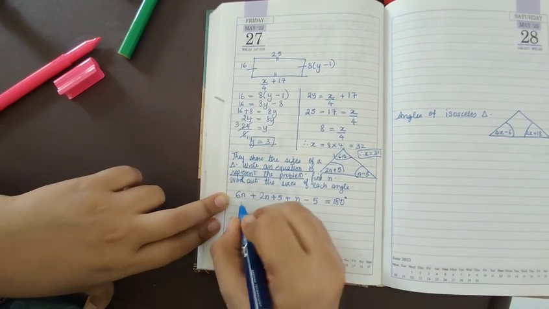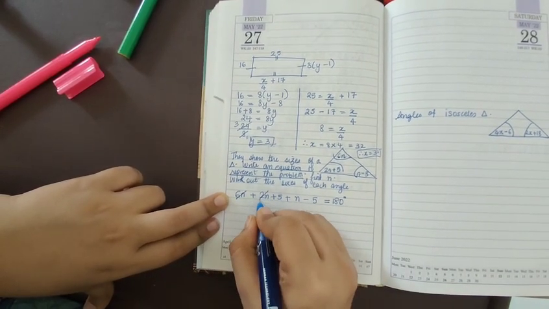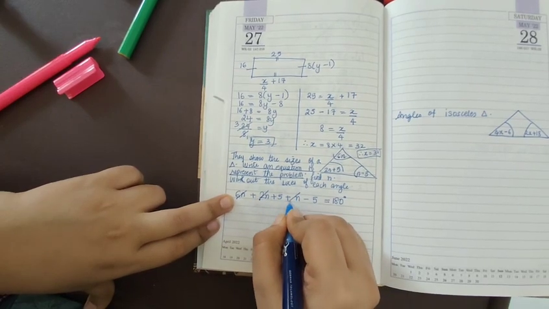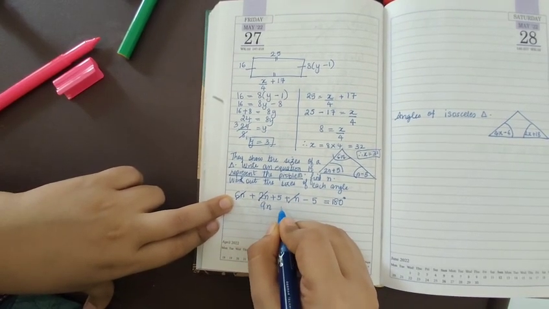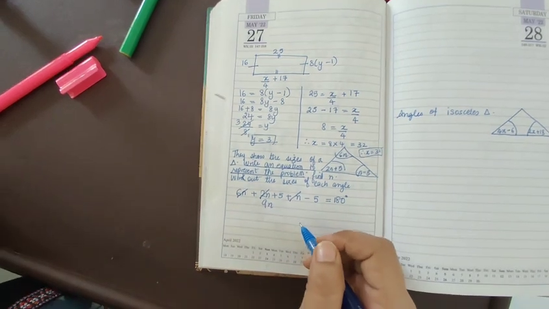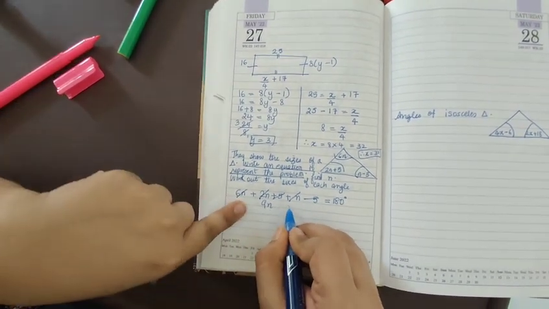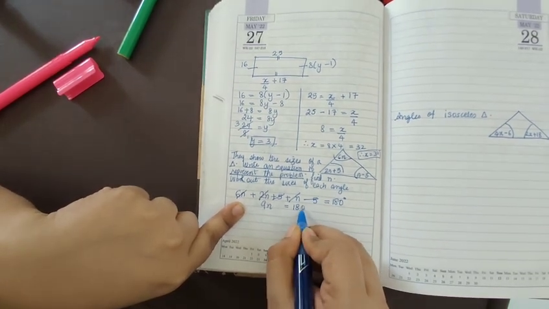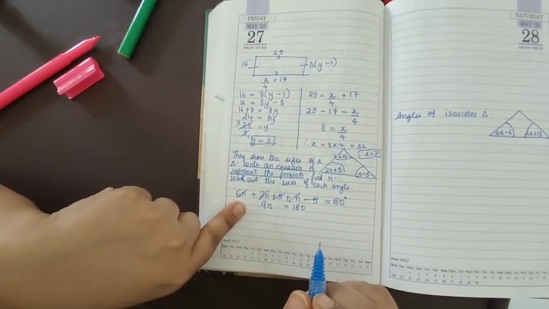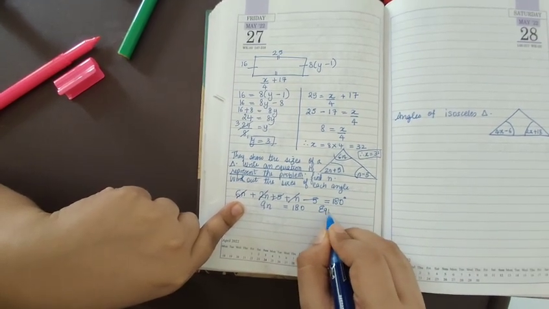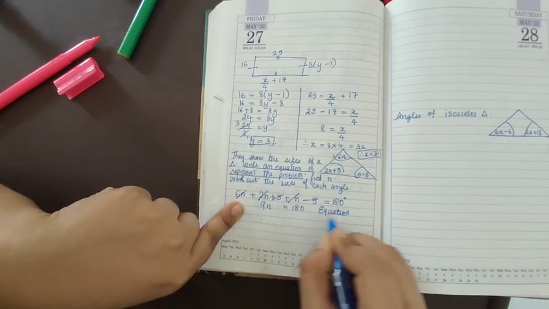Now what will we do? 6n plus 2n gives you 8n, and 8n plus n gives you 9n. So 9n, and you have plus 5 and minus 5, that will give you 0. So 9n is equal to 180. Okay, this is how you write your equation. Equation to represent the problem.